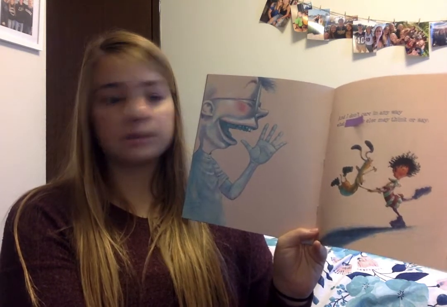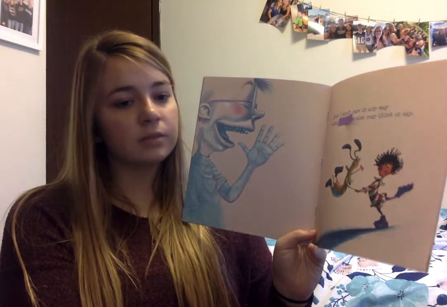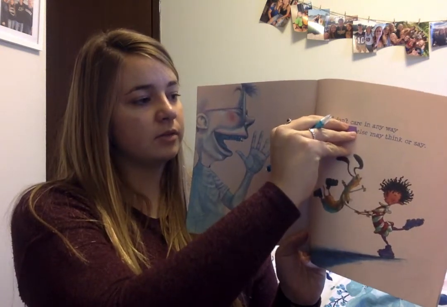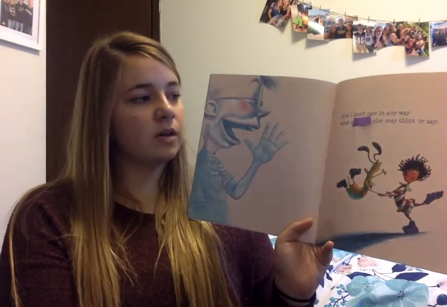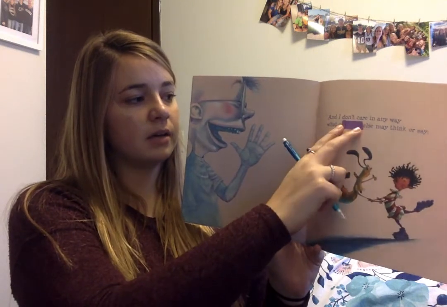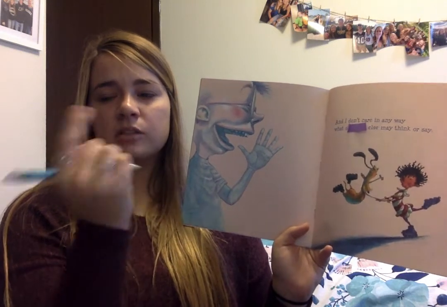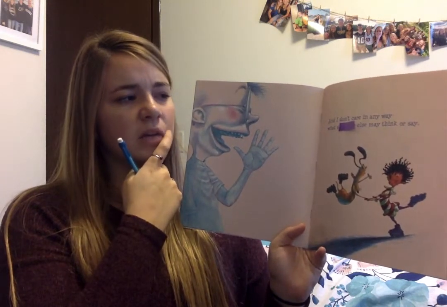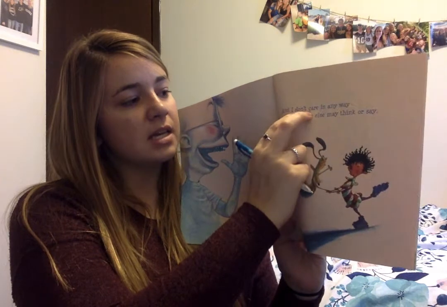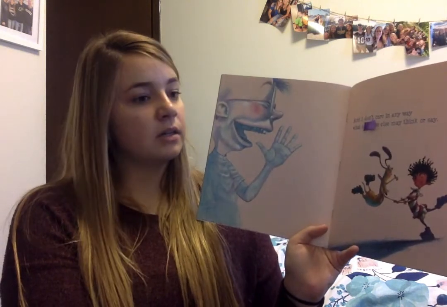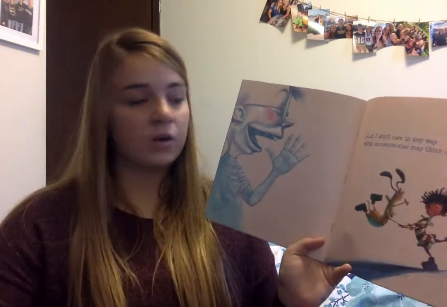Marcus? No, we don't know. Okay, so if we unfold and look at the first letter, it is an S. So in any way, what else may think or say? Does anybody have a guess? In any way, what student else may think or say? I don't think so. Let's look at the ending. So the end starts with an E. Someone, very good. And I don't care in any way what someone else may think or say.